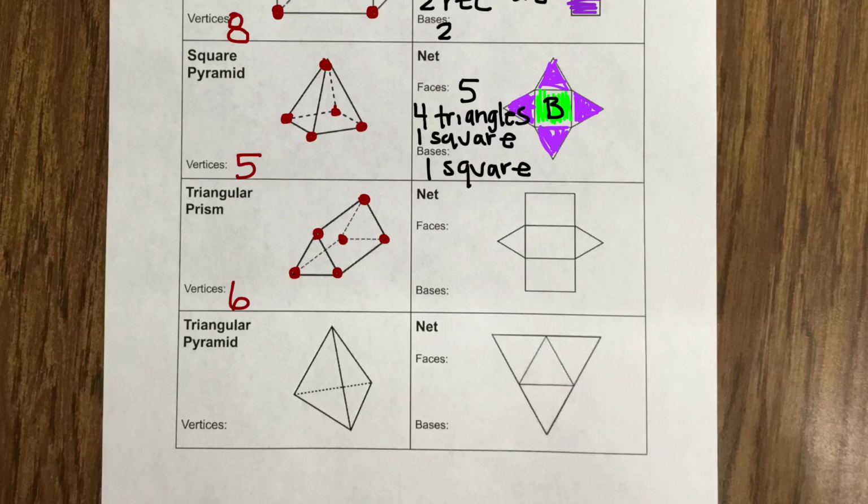All right, take your blue crayon or color pencil, and I want you to color in your rectangles. So I have 3 rectangles.